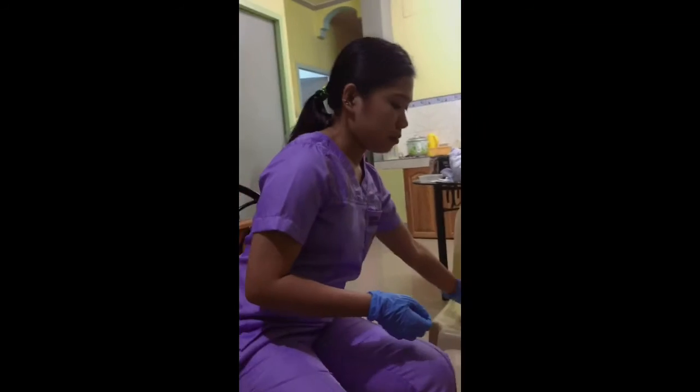Number 13. Dispose equipment and soiled supplies. Removes gloves and perform hand hygiene. This is to prevent the spread of infectious material.